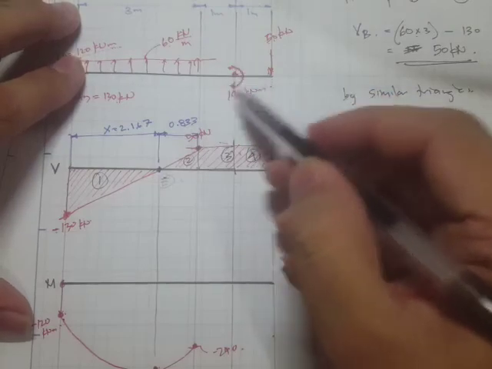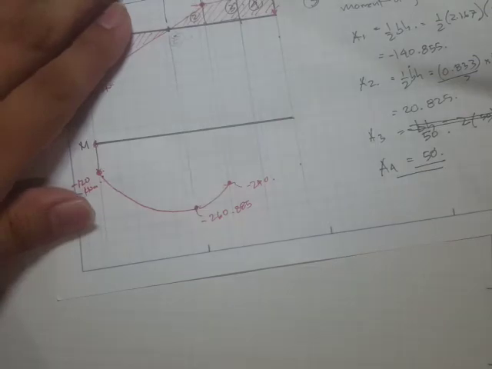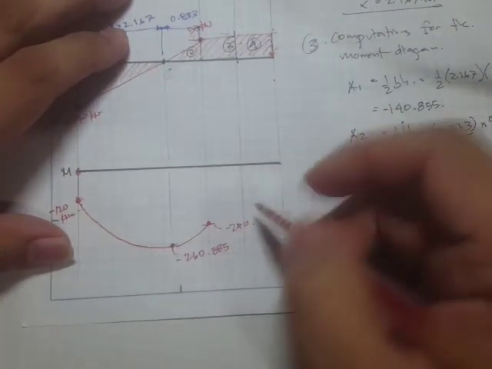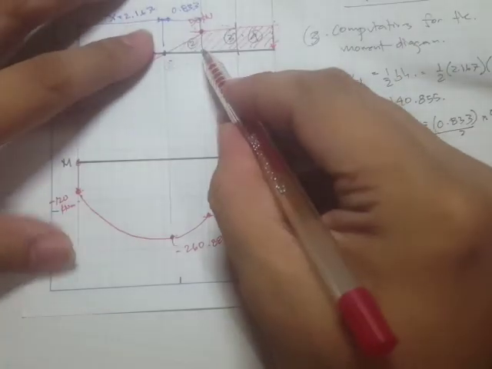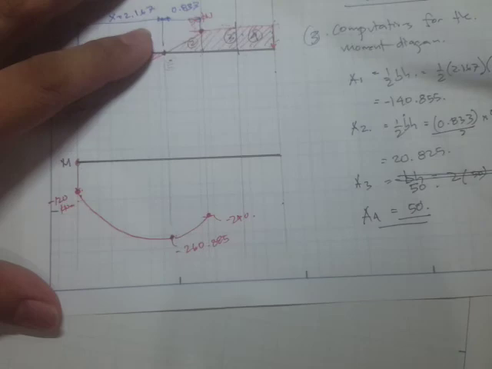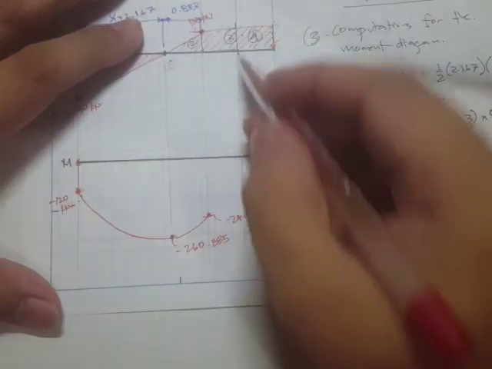The reason for that is because there's a concentrated moment right here, and since this is a degree 0, from point B to point C we will have a value right here.